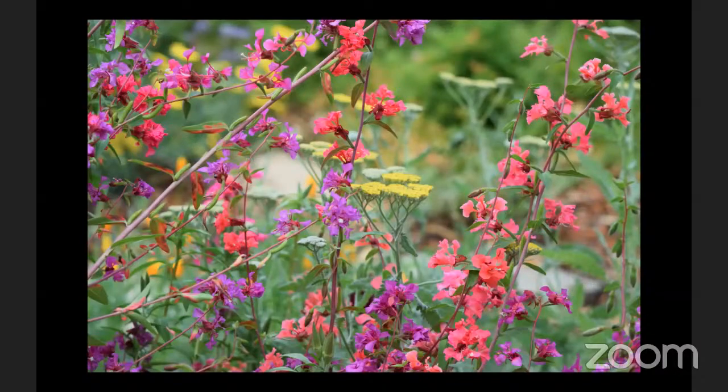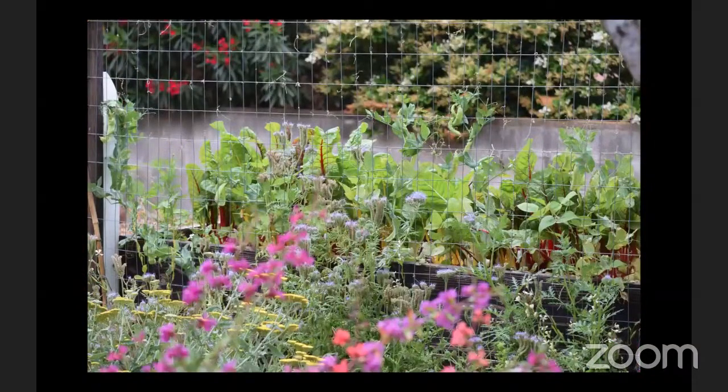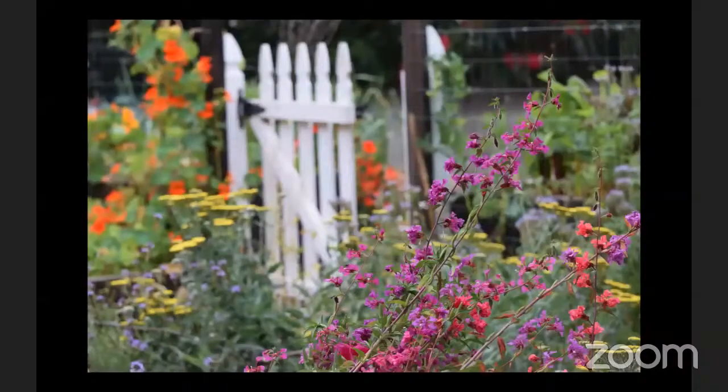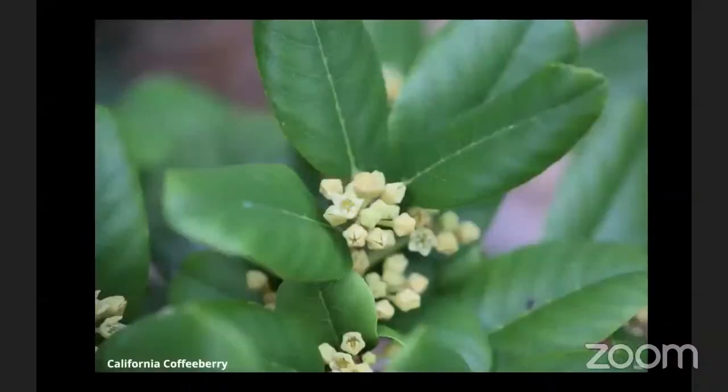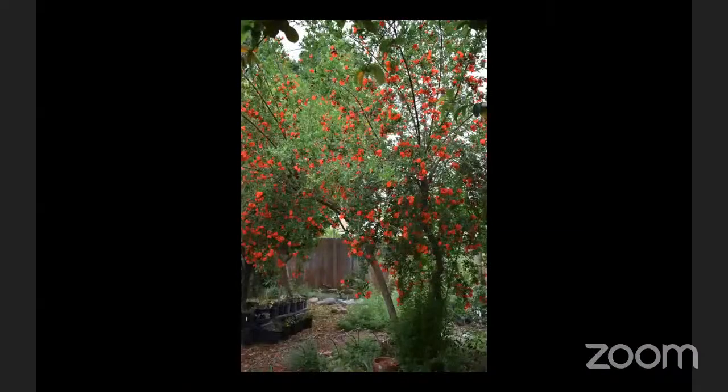It's a combination of perennials and annual native wildflowers. You can see the edge of our vegetable garden built on the concrete there. California coffeeberry, one of our main shrubs for our habitat hedge. And then the existing fruit trees. You can see we tucked our little temporary nursery area under a fruit tree, in part shade.